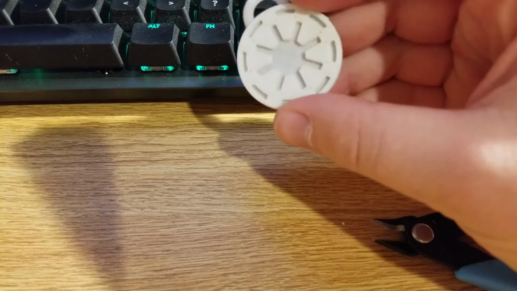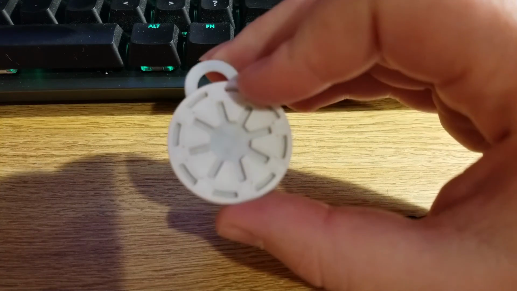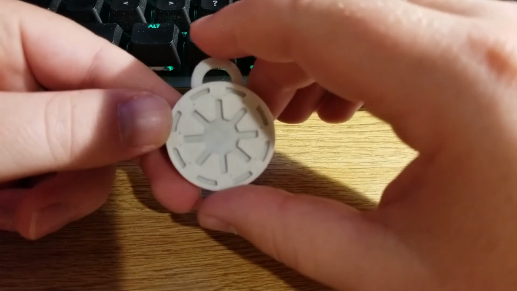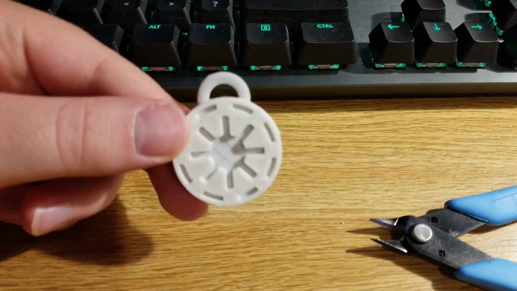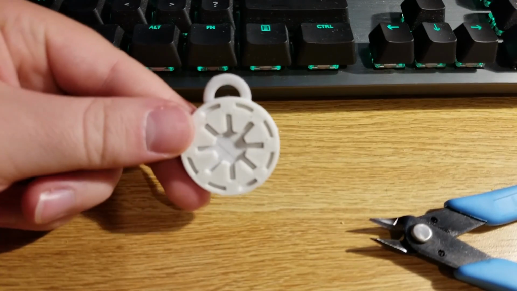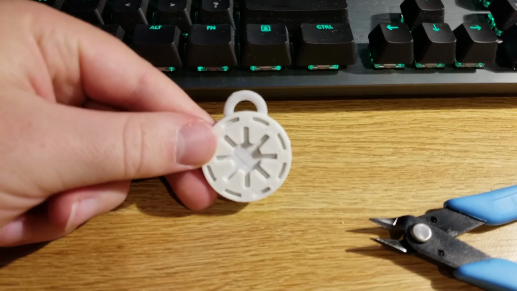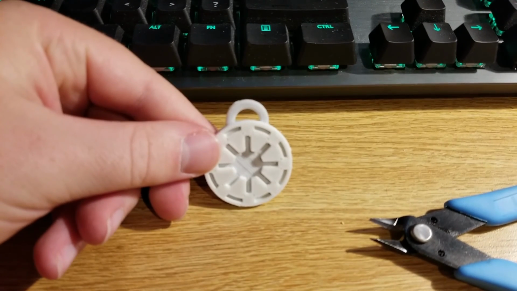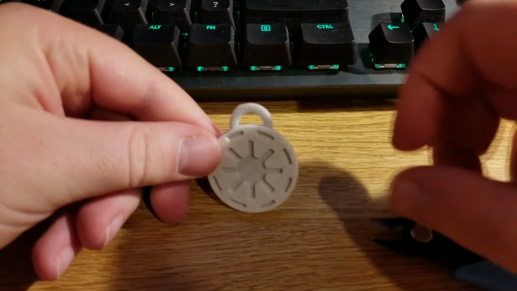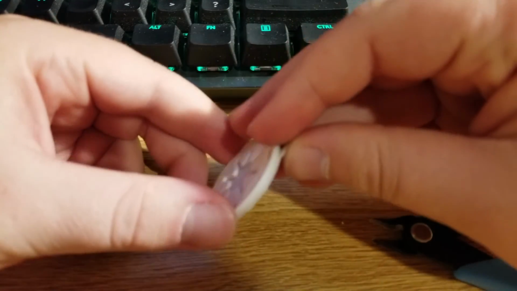So, overall, pretty good print. Now, if your print doesn't turn out the way you want it, you can always go back and change some settings and fix it just how you want. Change the layer quality, the infill, that kind of stuff. But yeah, I'd say it's pretty successful.